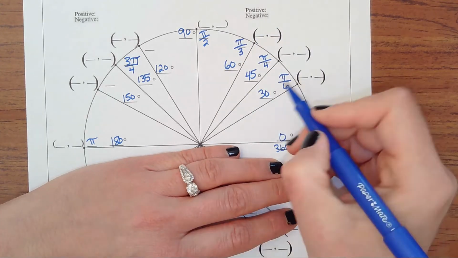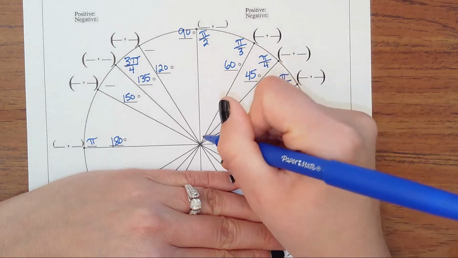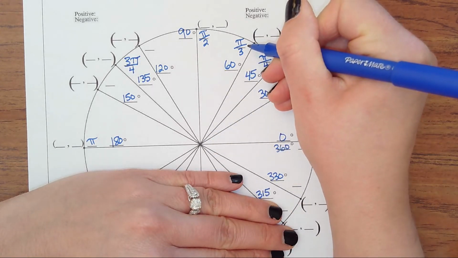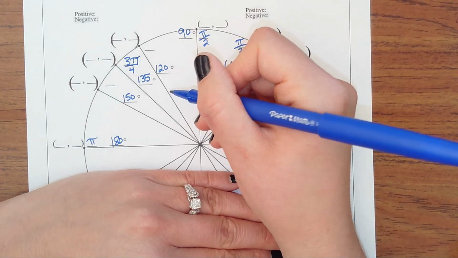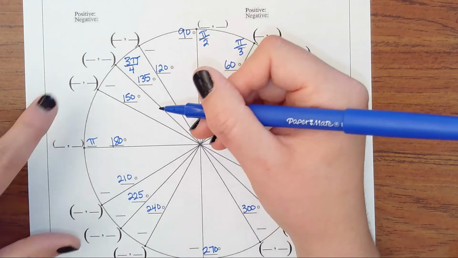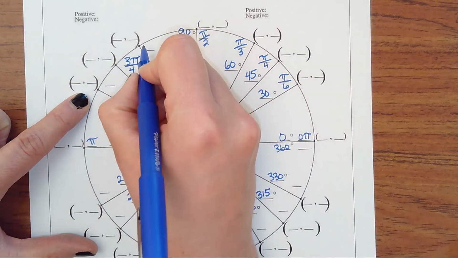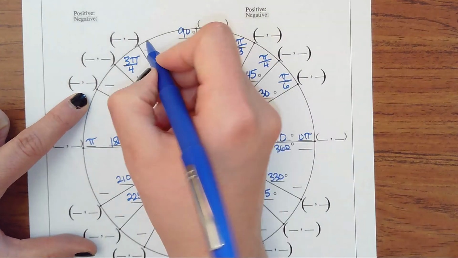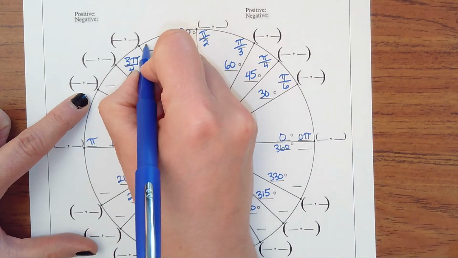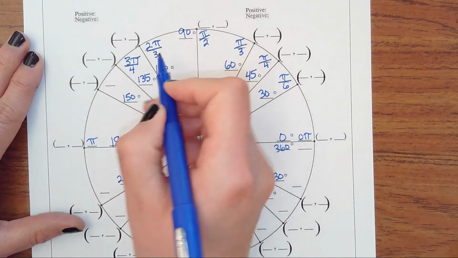What else you can do is think this is 1/6, skip over the fourths, 1/6, 2/6, which reduces to a third, 3/6 is a half, 4/6 is 2/3, and then 5/6 would be here. So we've got 4/6, 4/6 would be 2 pi over 3, and then we've got 5/6.